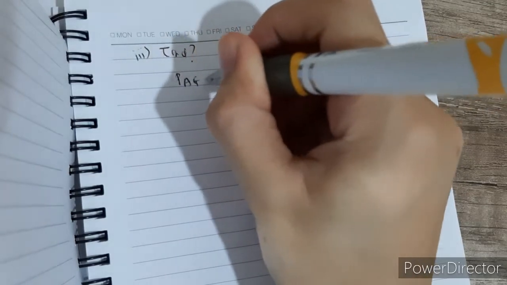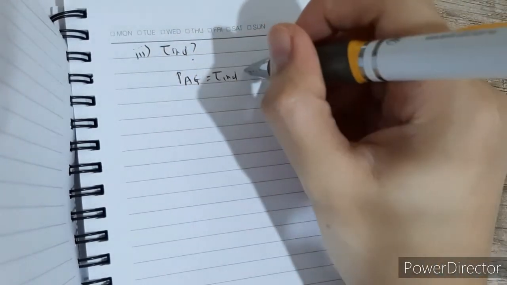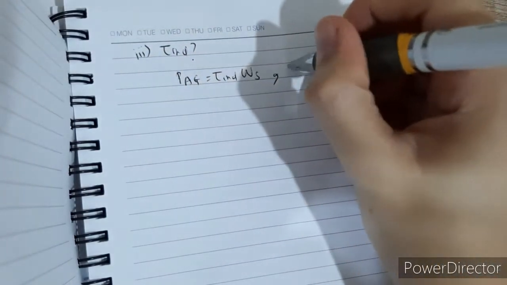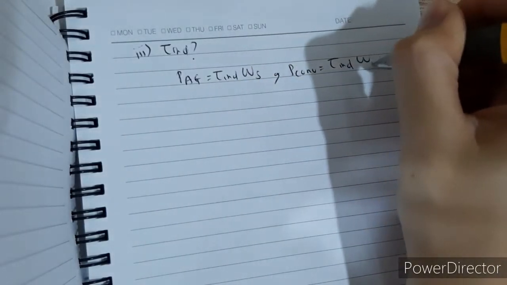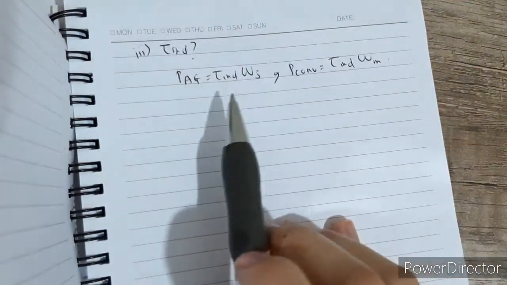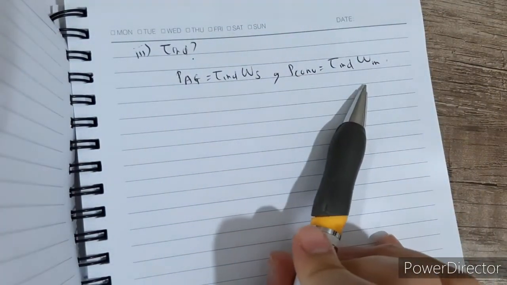Number 1, P air gap equals induced torque times omega s. Number 2, P converted equals induced torque times omega m. So it's up to you whether to use this or that formula.